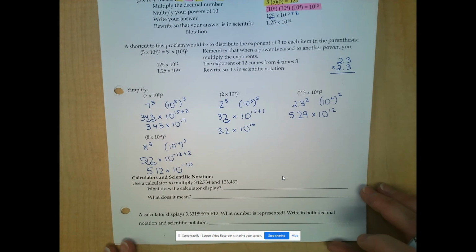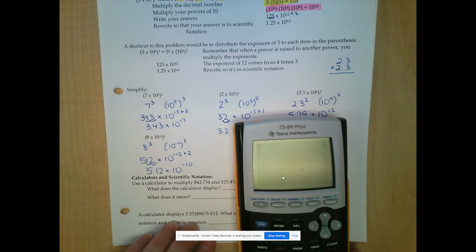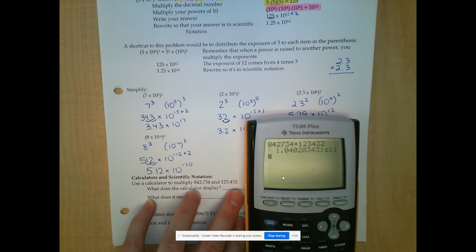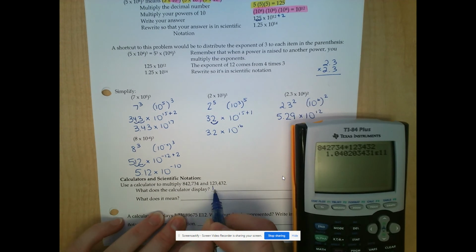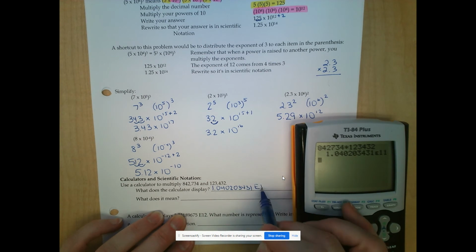Calculators and scientific notation. So use a calculator to multiply 842,734 and 123,432. What does the calculator display? So we'll do that on here. We'll do 842,734 times 123,432. Ooh, that's an interesting looking answer. My answer even has a letter in it. So what did I get? I got 1.040203431, and then I got E11.